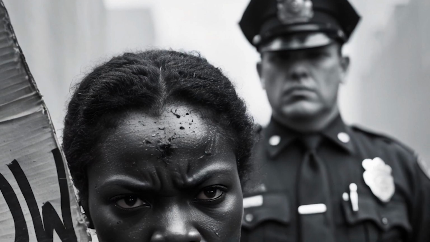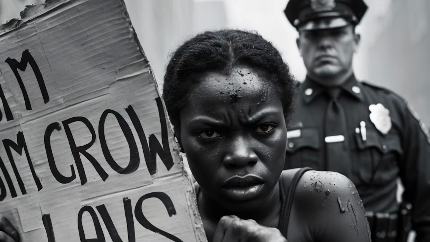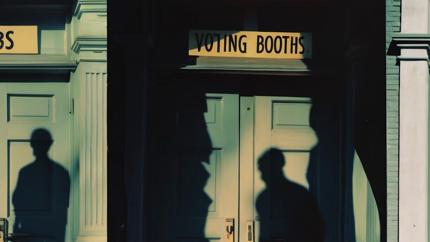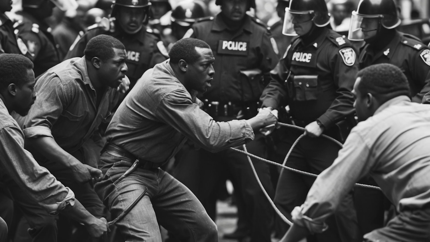Jim Crow laws were America's legal racial discrimination practice that remained in place for nearly 100 years. These laws were a collection of state and local statutes that legalized racial segregation. These laws were meant to marginalize African Americans, to deny them jobs, to deny them the right to vote, and to deny them education. Those who attempted to defy Jim Crow were often faced with arrest, jail, fines, and even death.